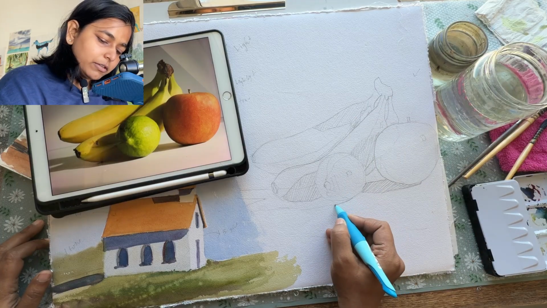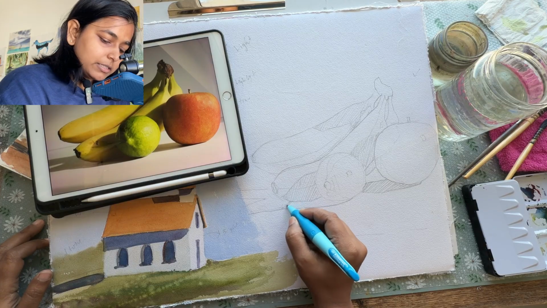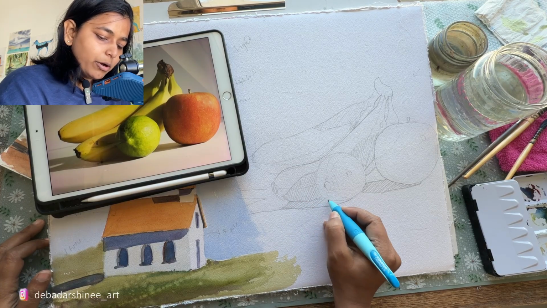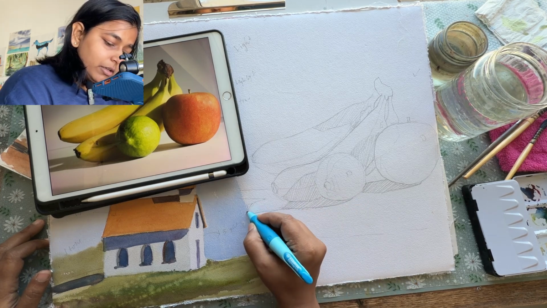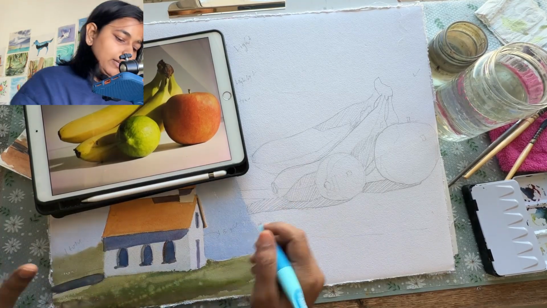Then for the lemon also we see a shadow. I think it is still here, but it is a combined shadow with the banana. That's why it is extending, and we have connected that.